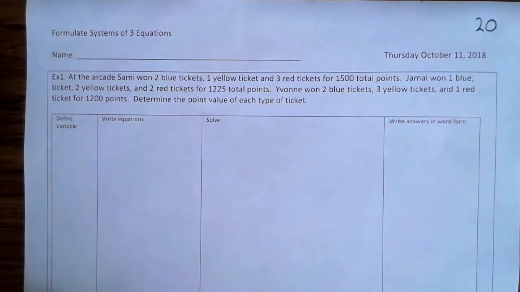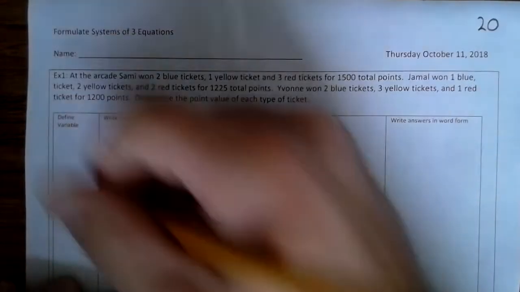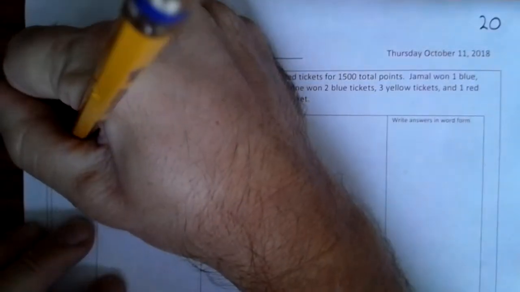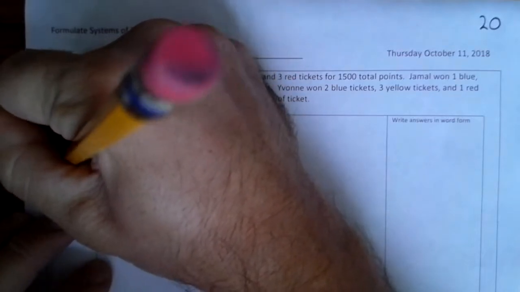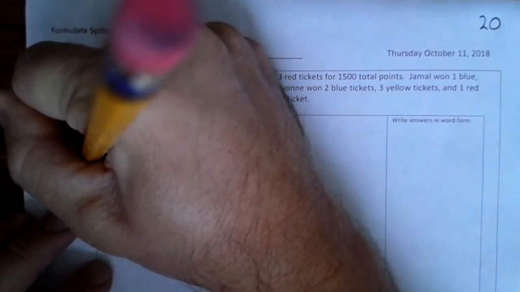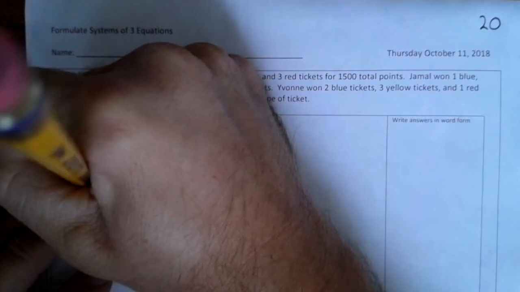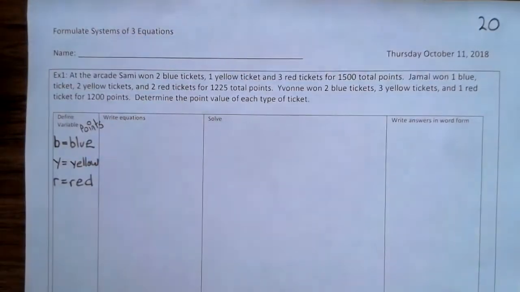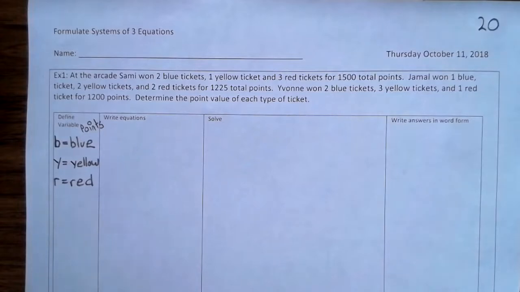All right, so the first thing we want to do is define the variable. So let's do B is the blue tickets, or points for blue tickets. Y is the yellow, and R is the red. And that's for the points. So blue points, yellow points, red points. All right, next thing we do is write the equations.